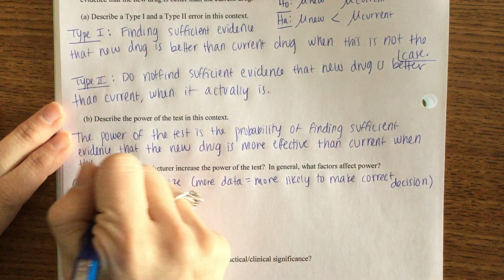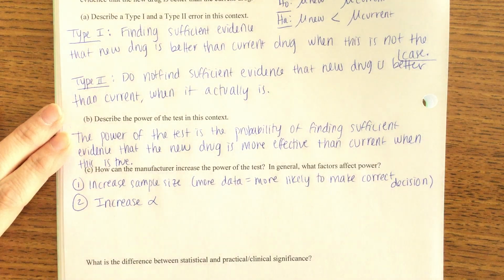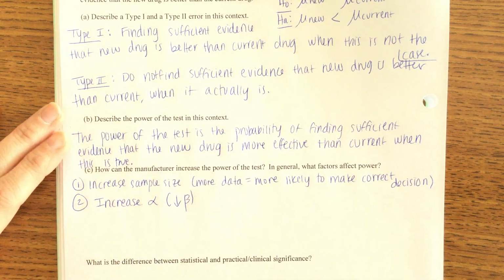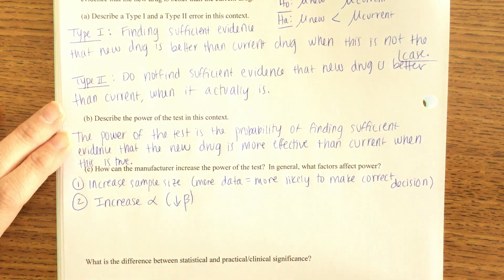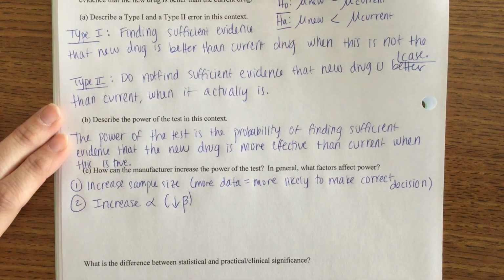So, second way is you want to increase alpha. If you increase alpha, that'll in turn decrease beta. If you decrease beta, you have a higher power. Okay, these two are the most practical. The next one is not very practical at all.